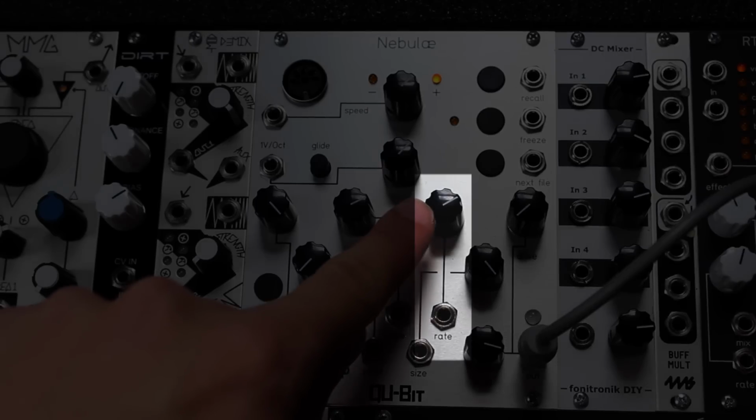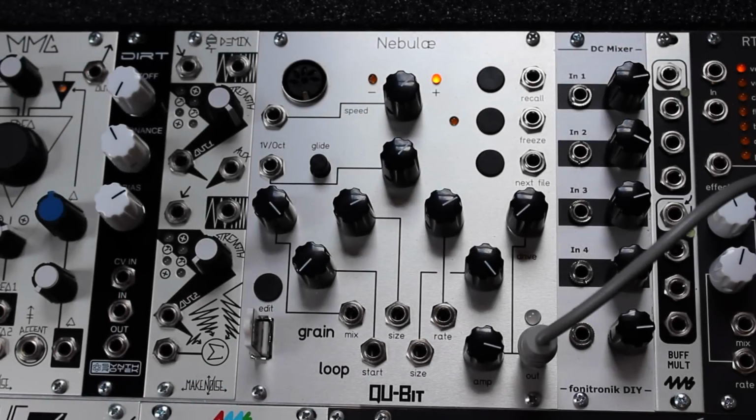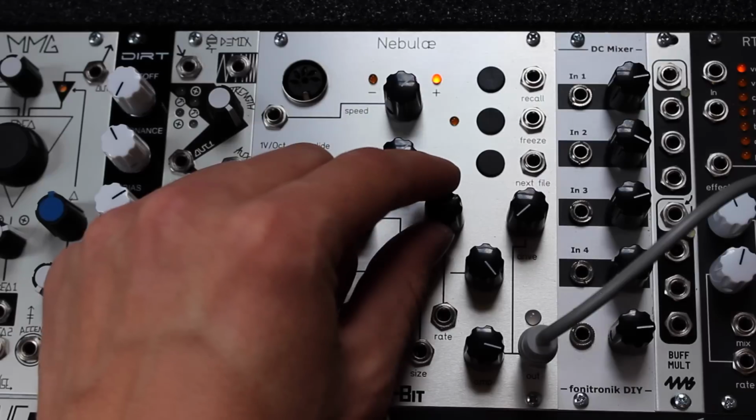The rate knob and its CV input offers a unipolar positive grain rate control. This will change the rate at which each grain is passing through the granular audio stream, with a range of 1 grain per second to 23 grains per second.